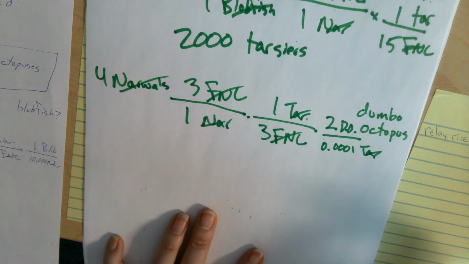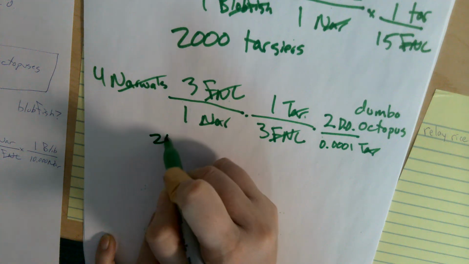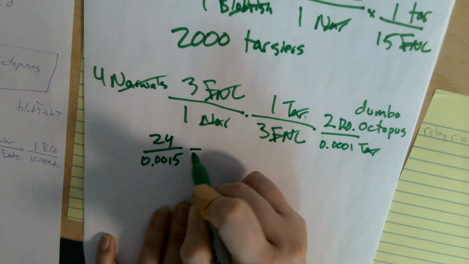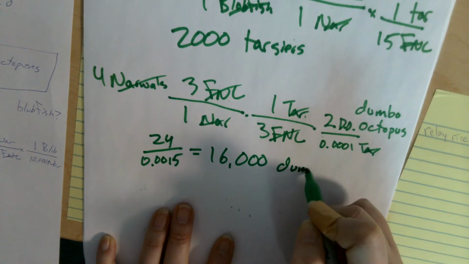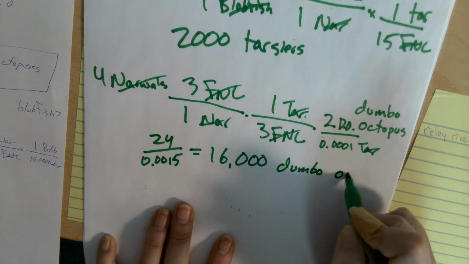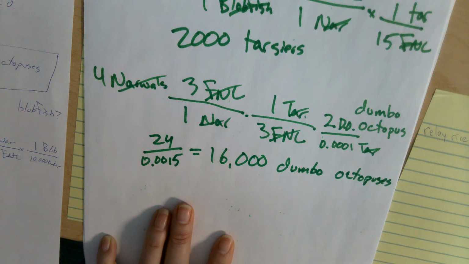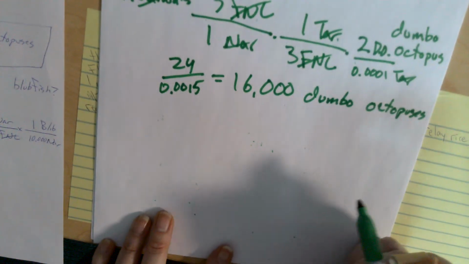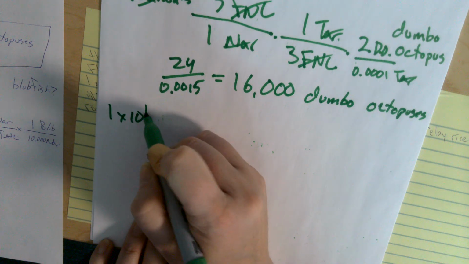All you have to do is math, which would give you 24 over, which equals 16,000 Dumbo octopuses. Not octopi. It is Greek and not Latin. All right, we have a lot of axolotls. Last question.